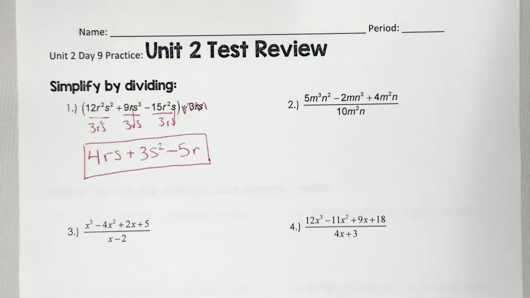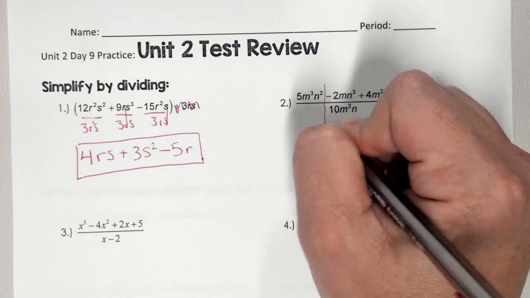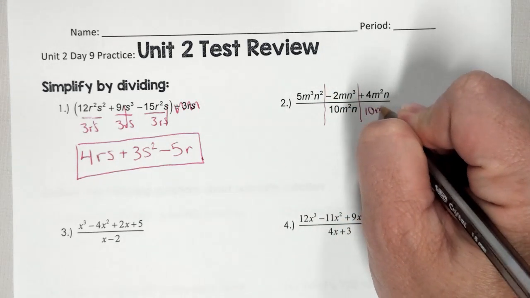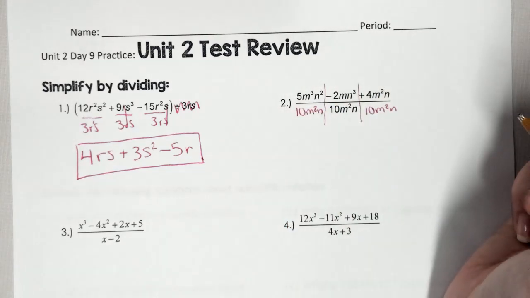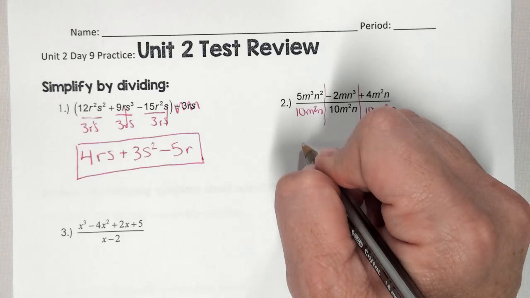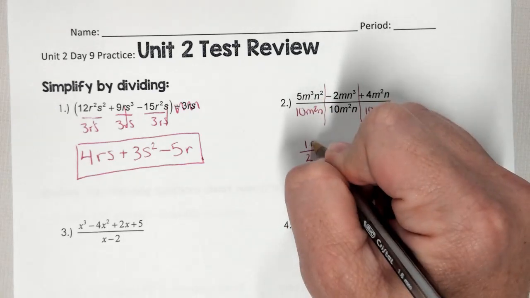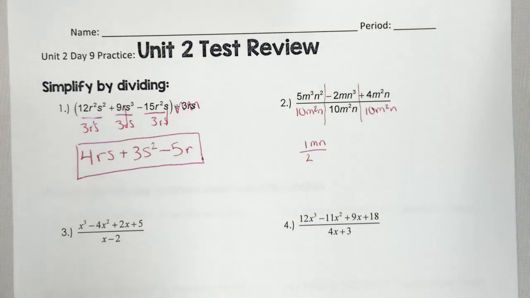Number 2 is the exact same way because we're dividing by a monomial. I'm going to be lazy and I'm just going to separate my 3 terms and rewrite my denominator. Now this one doesn't simplify as pretty, and that's fine. 5 over 10 simplifies to 1/2. There's more m's and n's on top. 3 minus 2 is 1. 2 minus 1 is 1. So there's my answer.